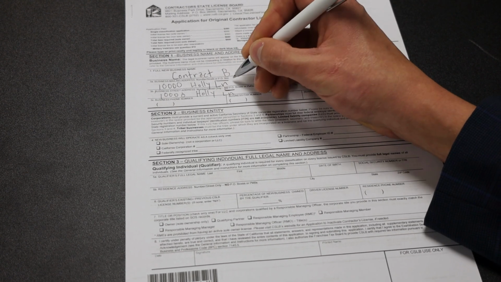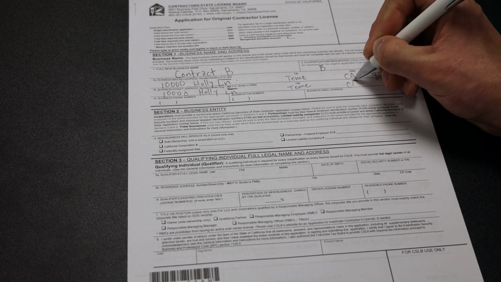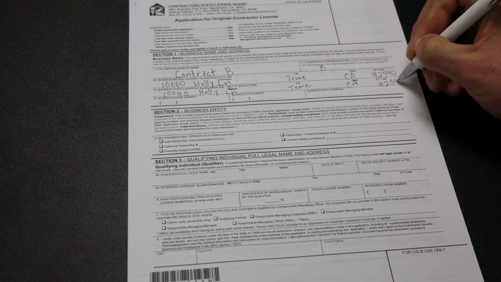If you're using a P.O. box up here, make sure that this one is not the same, okay? It can't be a P.O. box, okay? Moving on. All right, sounds good.